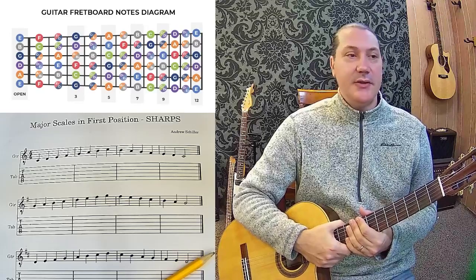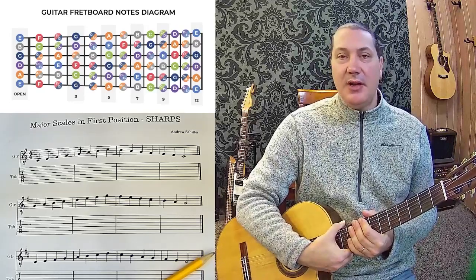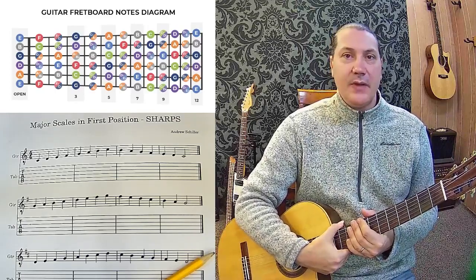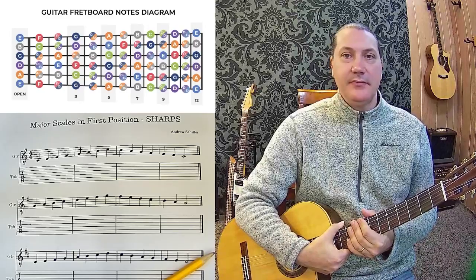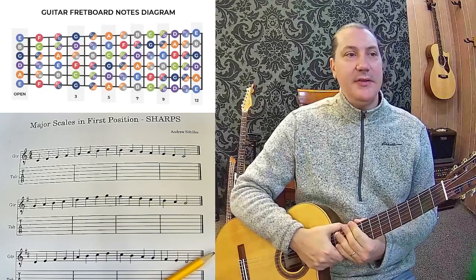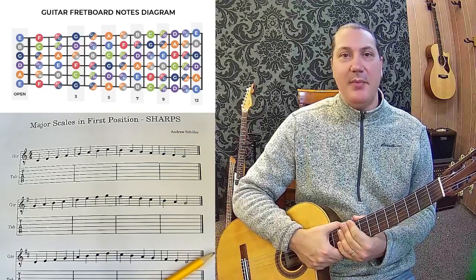Okay, let's begin. So there are basically 12 major scales, although some people would argue that there are more. But let's just go through starting from the top. Here we go. Key of C. We got the key of C. In the key of C, you don't have any sharps or any flats. You just have the basic alphabet.